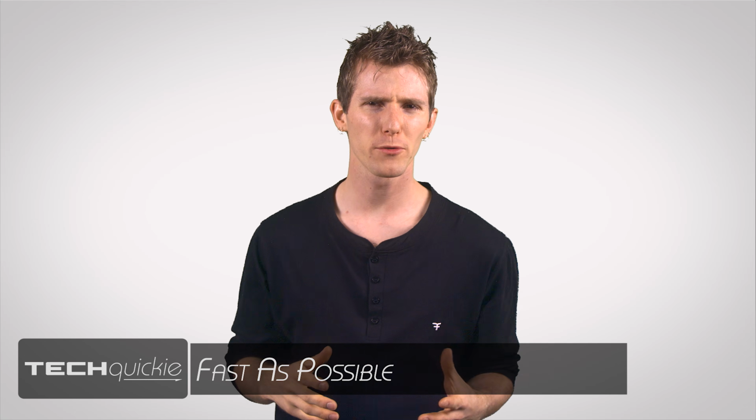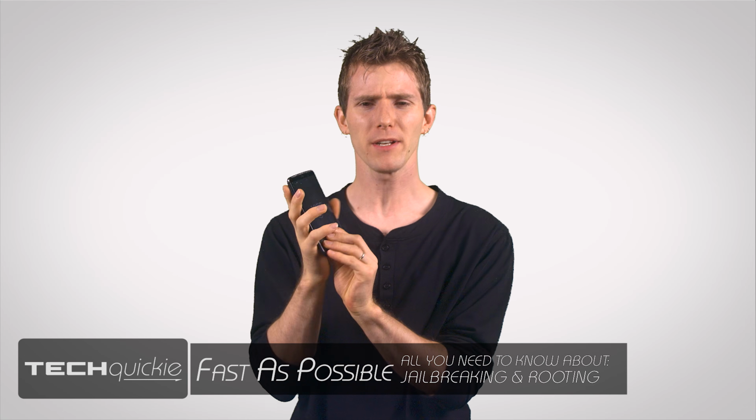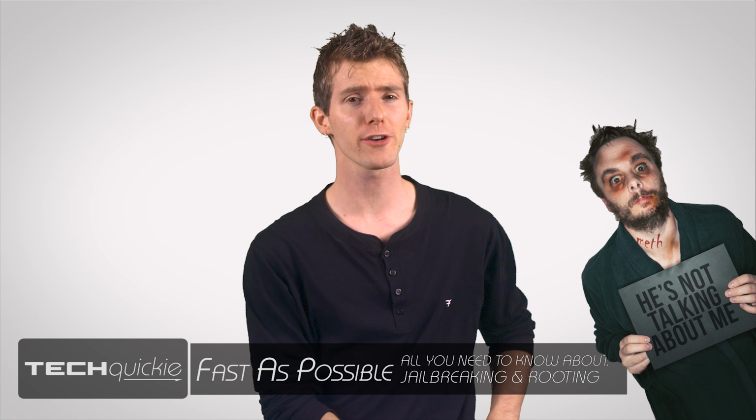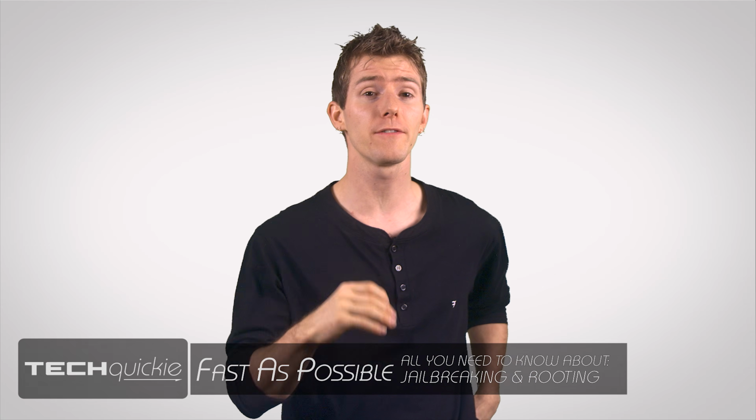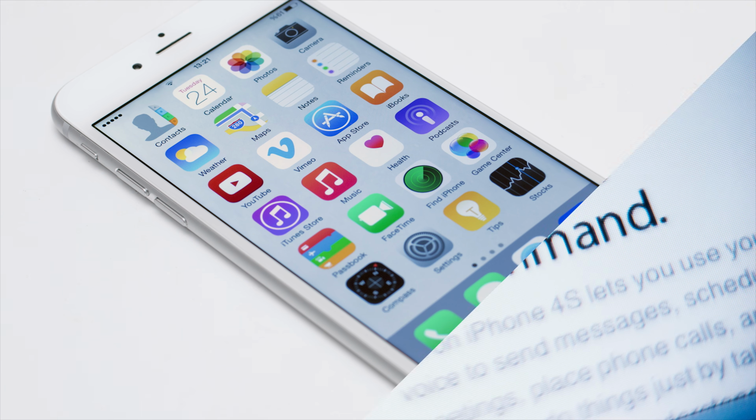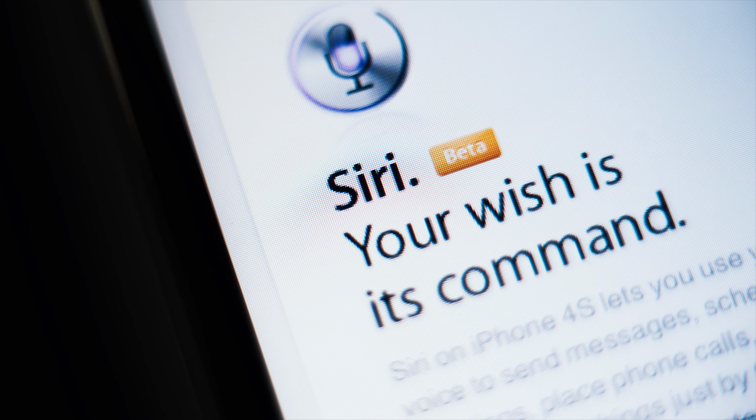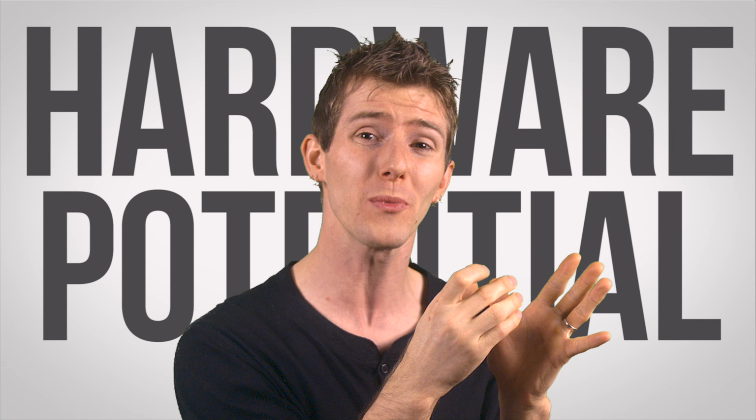You know what? Smartphones are great out of the box. But if you're a tweaker or a tinkerer, you might find the customizability of your iPhone or Android phone a little underwhelming. After all, being able to change your background and ringtone and whether or not Siri has a British accent only goes so far when it comes to tapping into your phone's hardware potential.